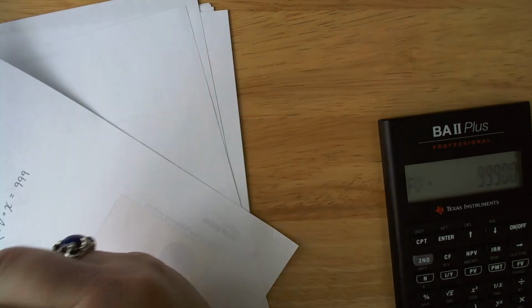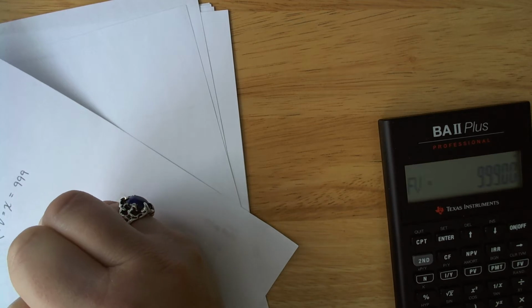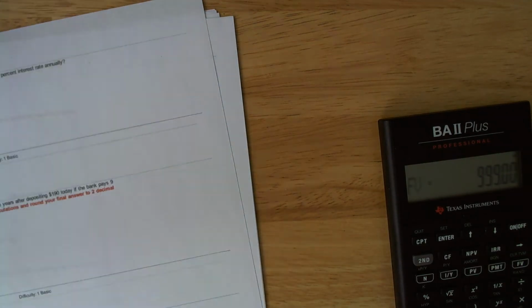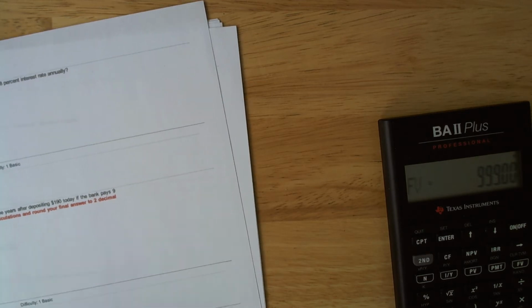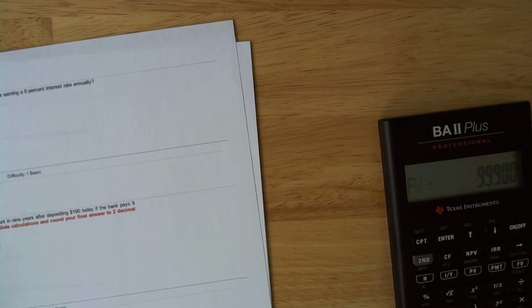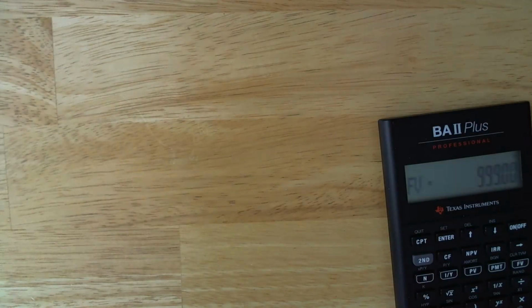Alright, so this covers problems 4. Alright, so now let's look at problem 6.